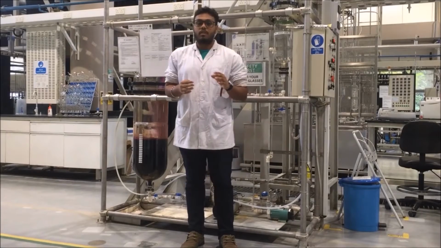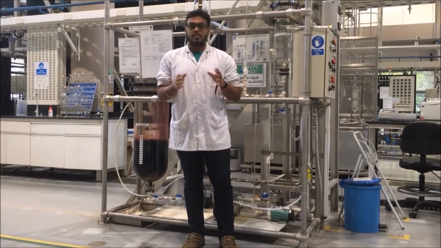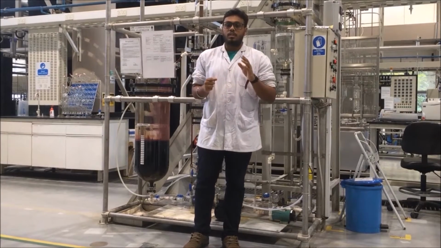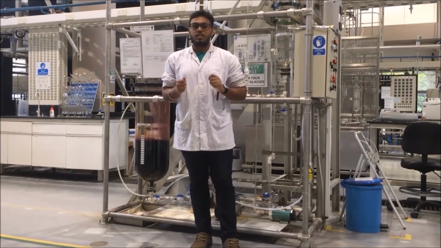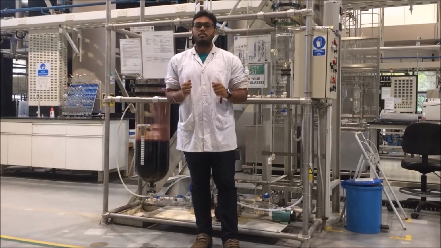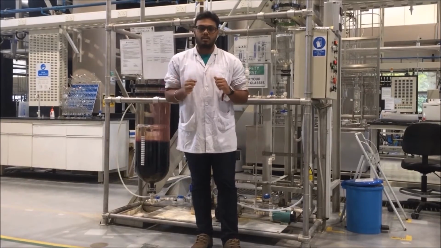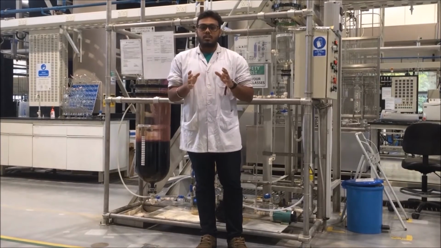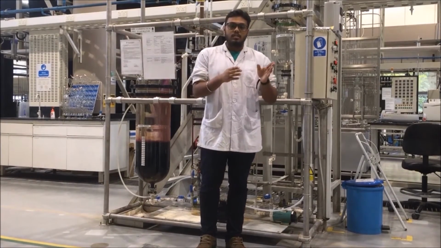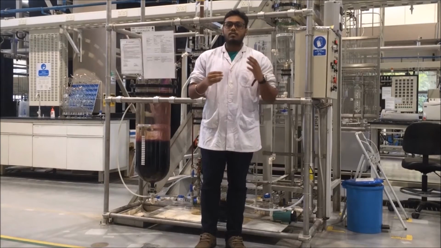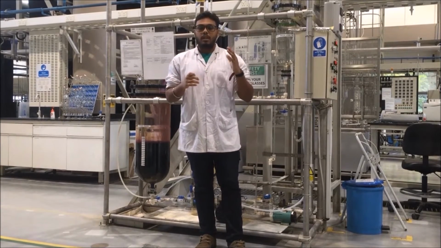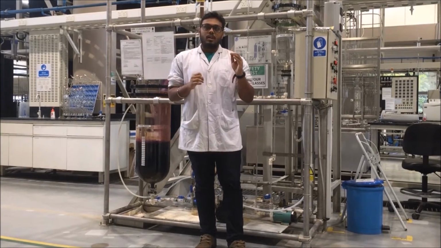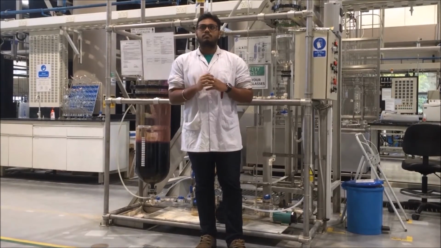The clumping film evaporator, or CFE, is a special type of evaporator which has a high heat transfer coefficient and a short residence time for the solution to be evaporated. This CFE is usually operated under vacuum, which allows the solution to be evaporated at a lower boiling temperature and also increases the heat flux.